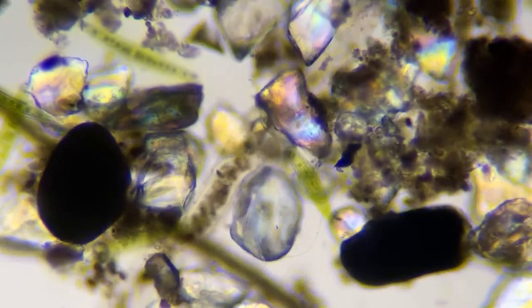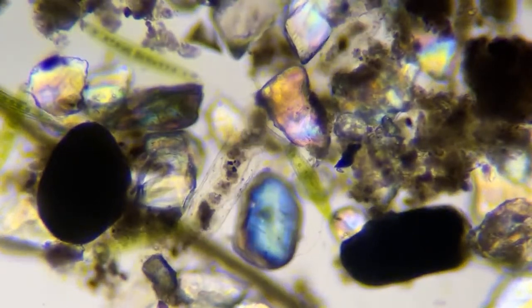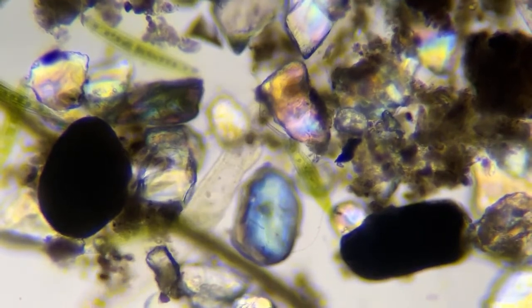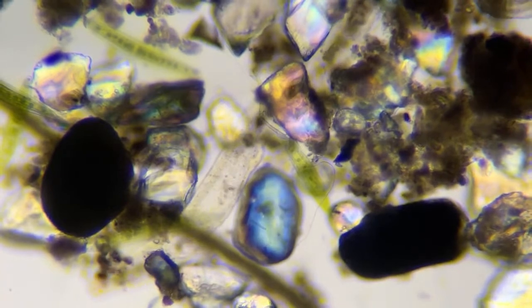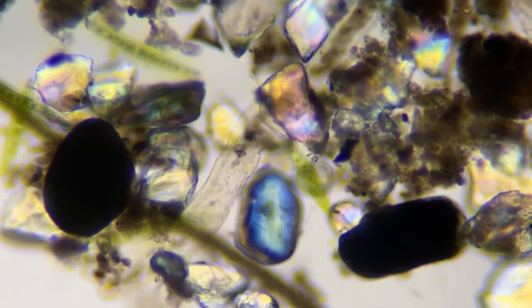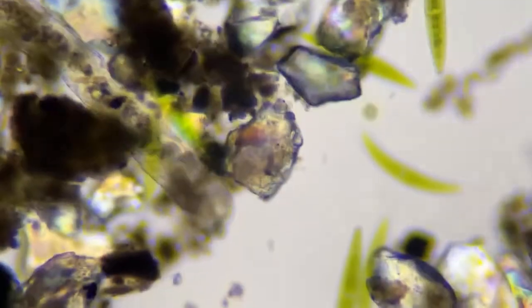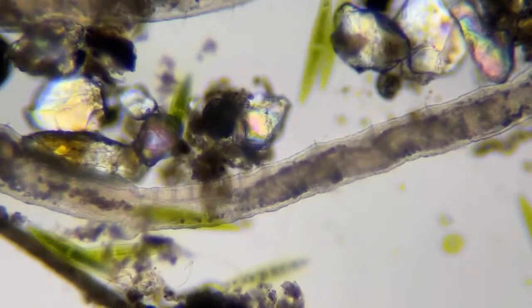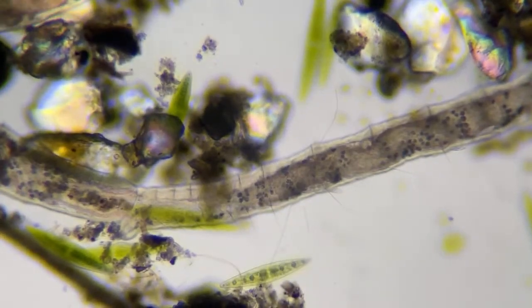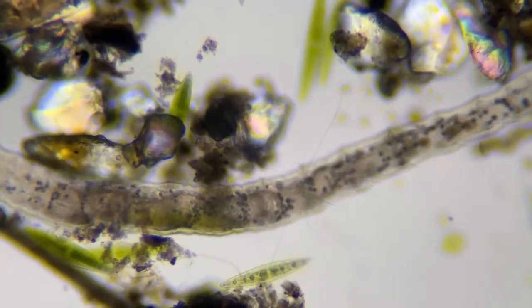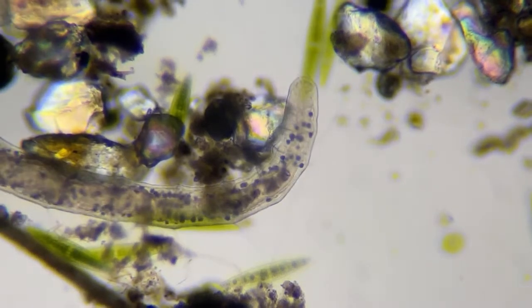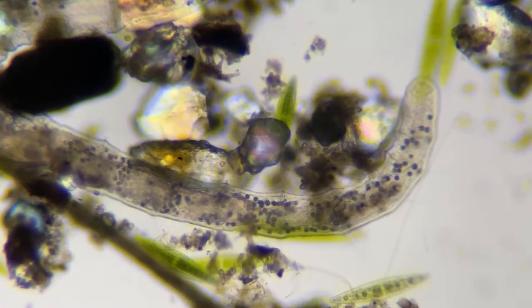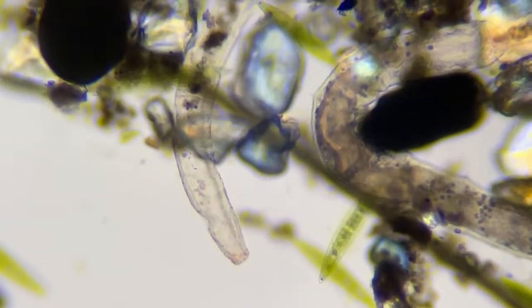So this is the Aeolosoma, just going through some algae. I do have slight polarization on, so you can see the minerals, the rocks glowing. And you can look that up on the Aeolosoma. The red spots, I don't think we know exactly what those are for. Here's this other guy. And this is a segmented worm also, but he's different than the Aeolosoma because he doesn't have that flat head.